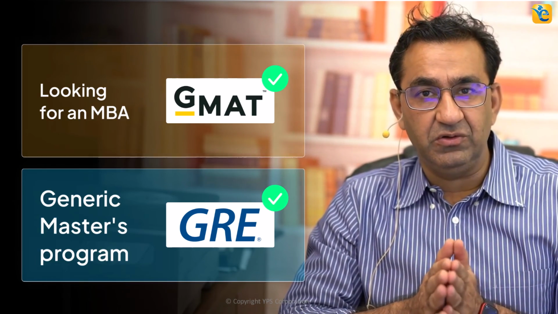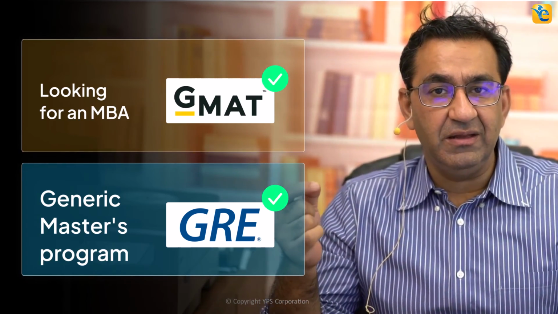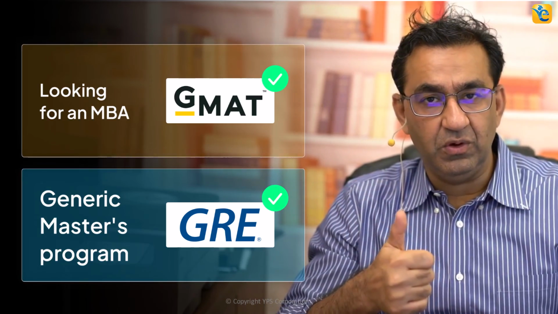If you're looking for an MBA, the benefits of writing the GMAT outweigh those of writing the GRE, especially if your starting scores in one or the other are very, very similar. And when I say very similar, I mean within 10 percentile points. If, on the other hand, you want to target a much more generic master's program, and if you'd like to keep your options open, you want to target a wide variety of schools beyond the business majors, then a GRE definitely gives you more options.